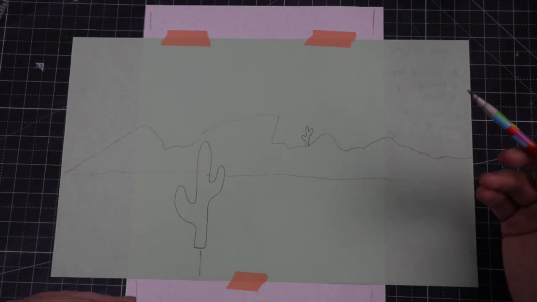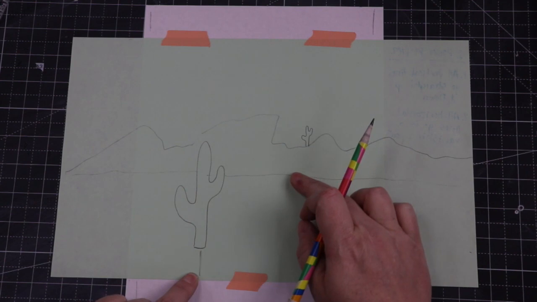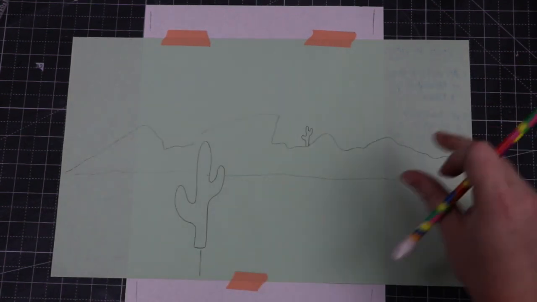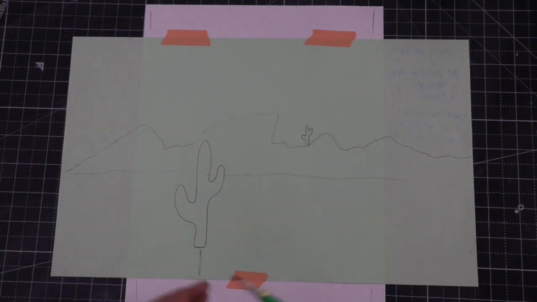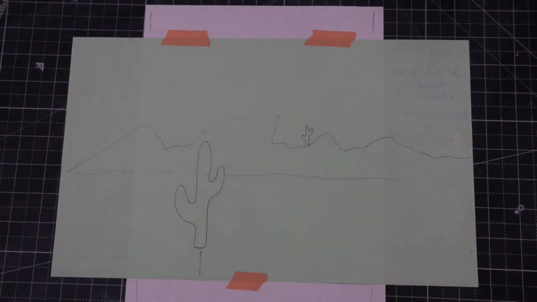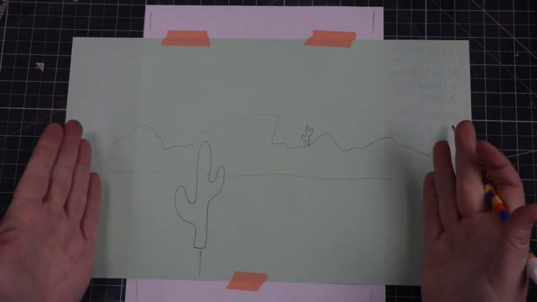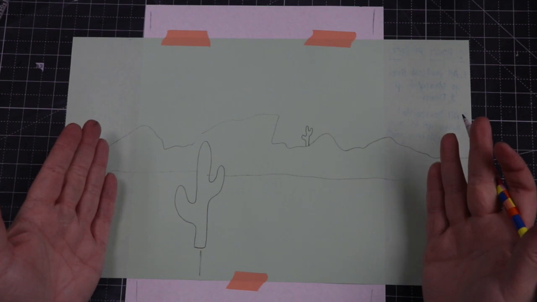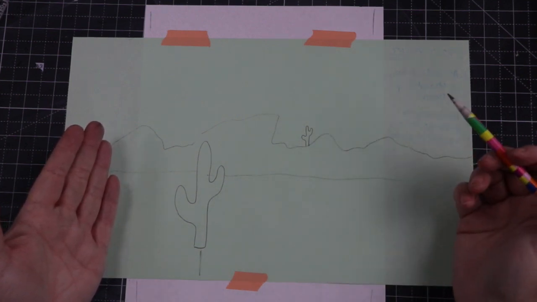That would be humongous because there's so much distance between me and the cacti and I can see the mountain range. So when you're drawing things, how big you draw them is going to help relate the scale. If I were to see this, I would think that it was maybe a kid playing with some toys because that would never happen in reality.